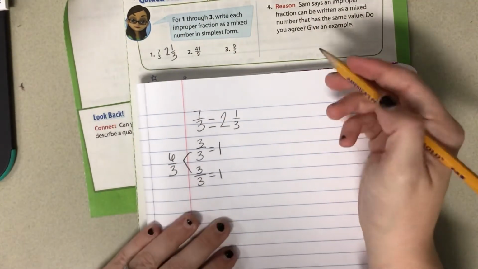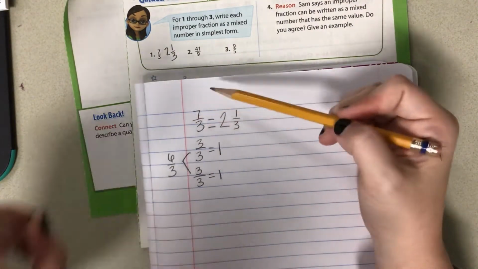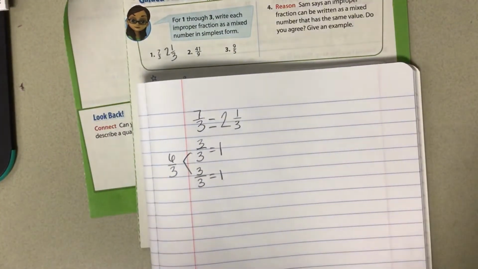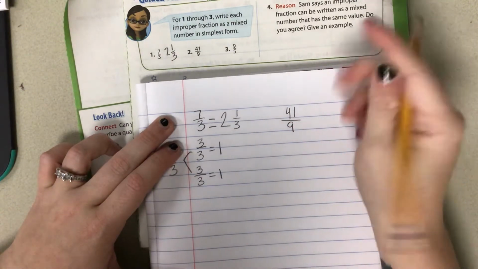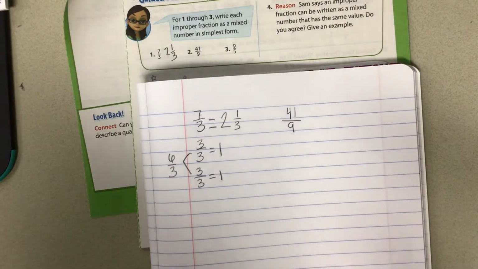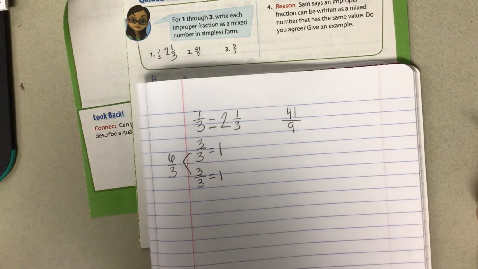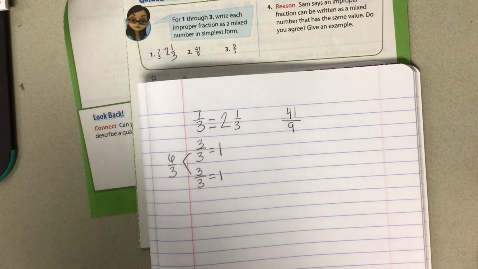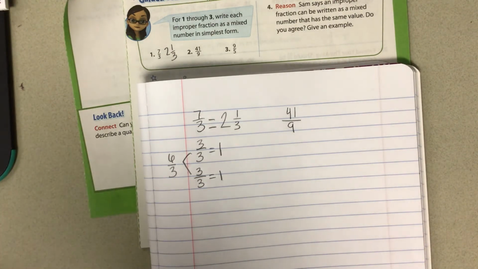Okay? It's also kind of like division. How many times can 3 go into 7? 2 times, and then how much is left over? 1/3. So if I have 41/9, how many times can 9 go into 41? Well, let's do some math. Let's count it out. We have 9, we have 18, we have 27, and then we have 36, and then we have 45.